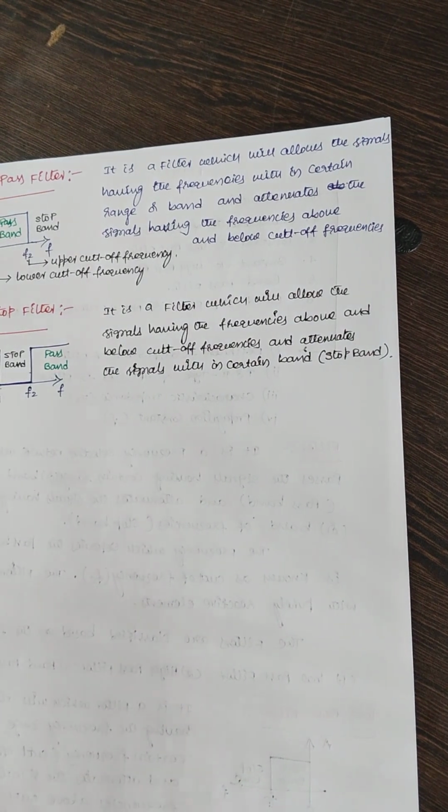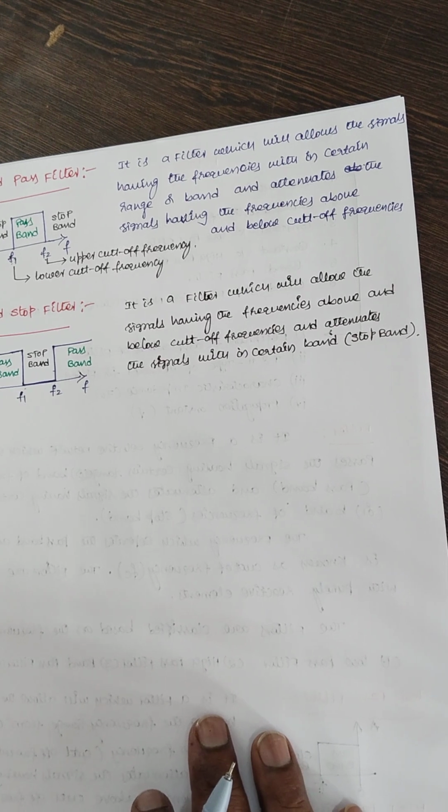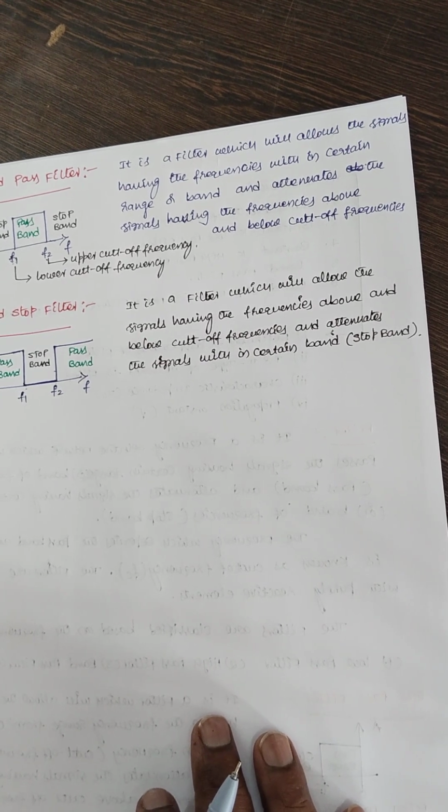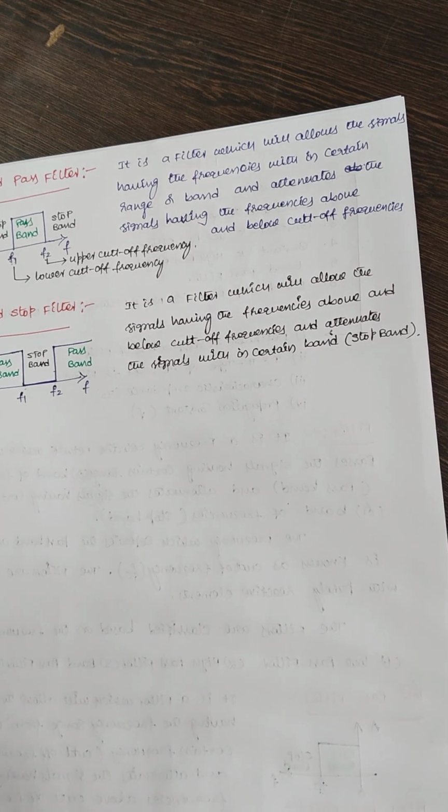So we can define these filters like this. What is meant by filter? Classification of the filters: low pass filter, high pass filter, band pass and band stop filters definitions.